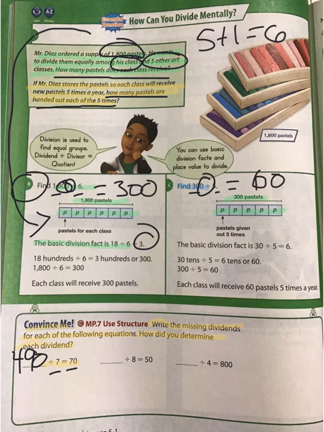Let's look at number 2, or the second problem. We have what number divided by 8 is 50? So just go backwards. 5 times 8 is 40, and then add your 0. So we get 400.